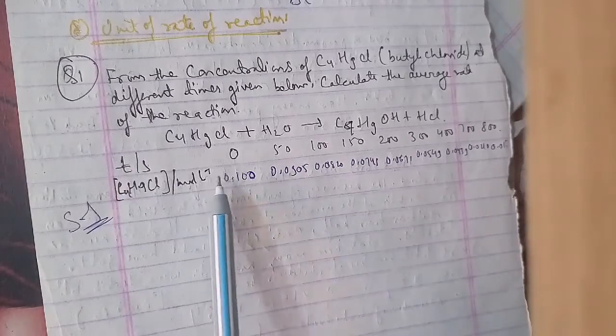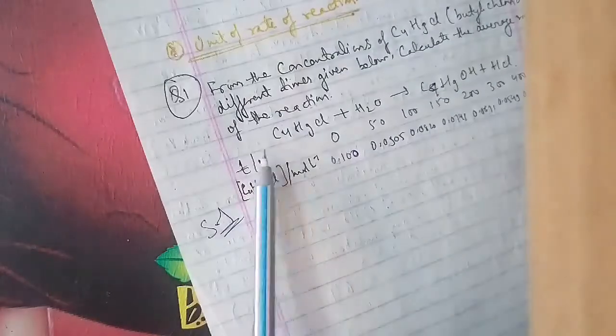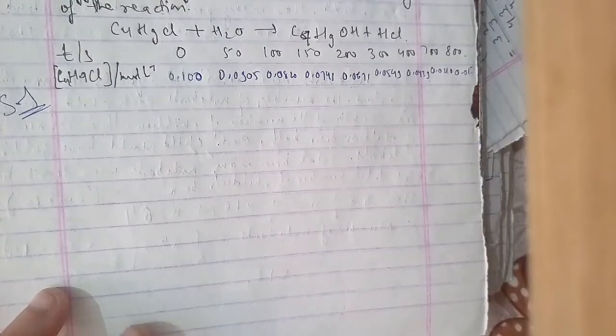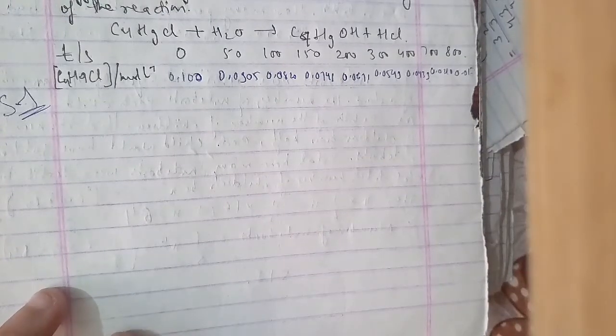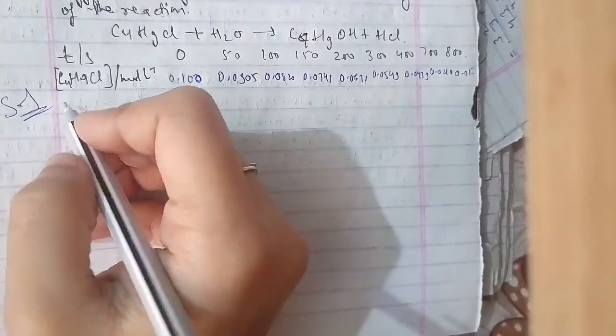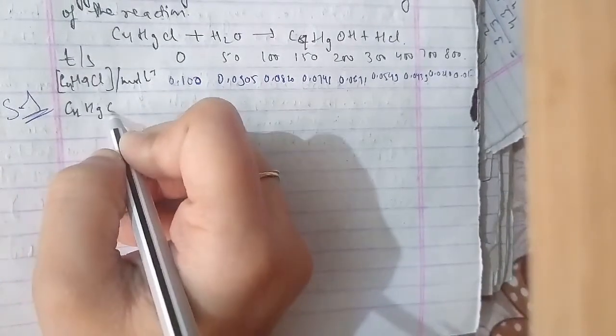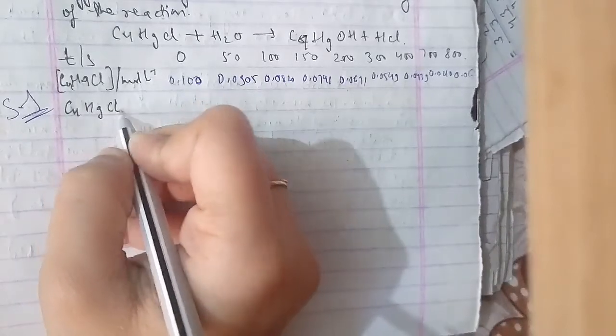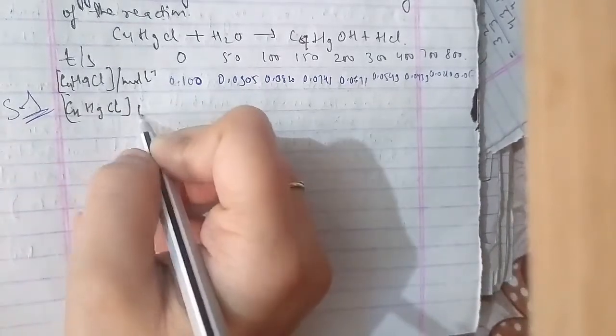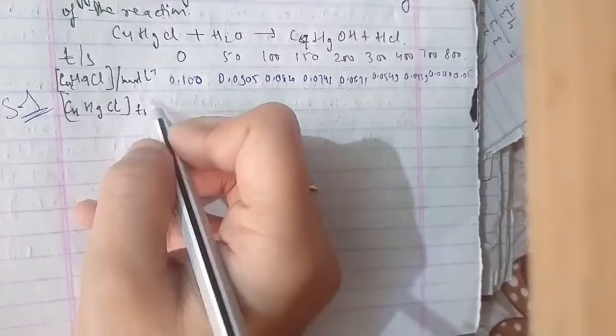So yes, we'll go ahead. First we will represent it in the form of C4H9Cl, this is for T1, in mole liter inverse. Another is C4H9Cl for T2 in mole liter inverse.